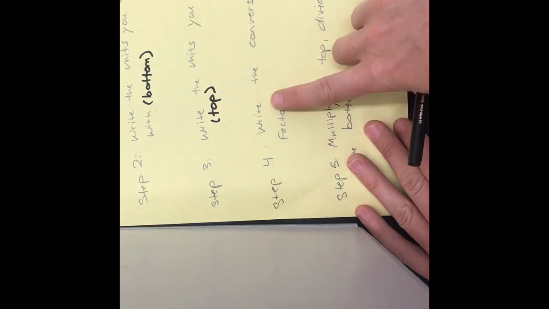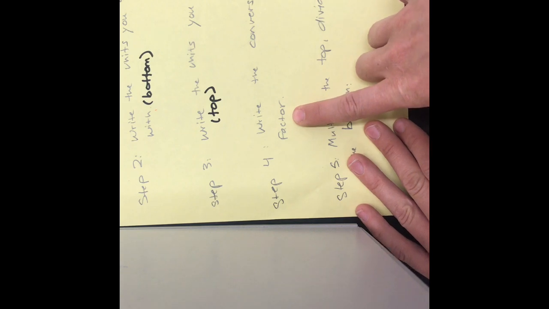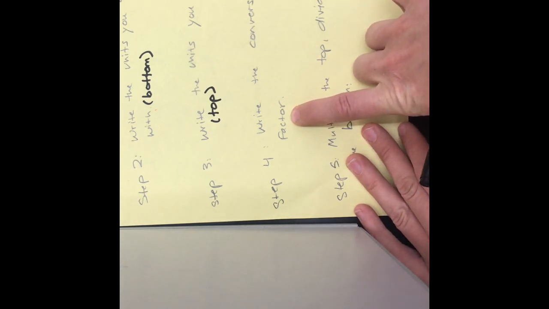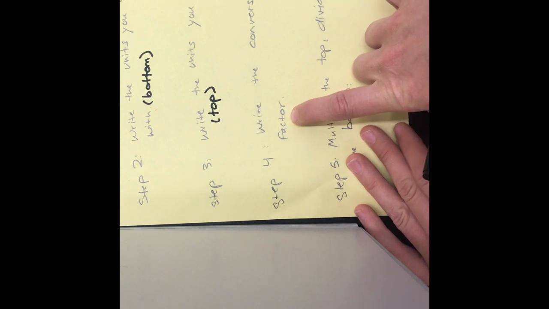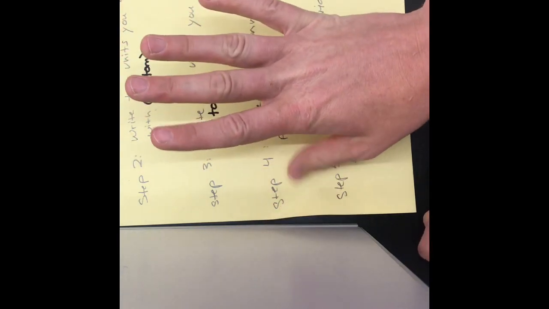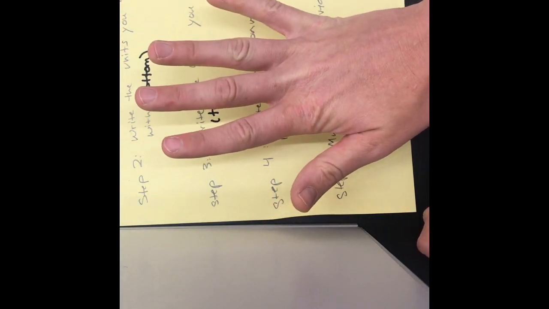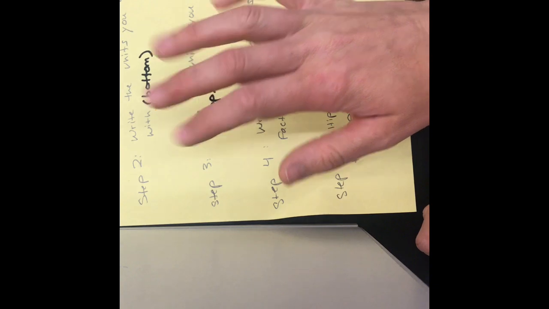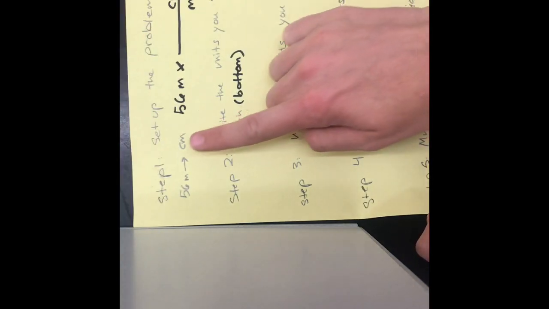Step 4 says to write the conversion factor. Well, we have to remember, what is the definition of a conversion factor? A conversion factor is simply two numbers or measurements that are equal to each other. So for example, I have 5 fingers on one hand. 5 fingers is equal to 1 hand. Well, what's the conversion factor for this particular problem?